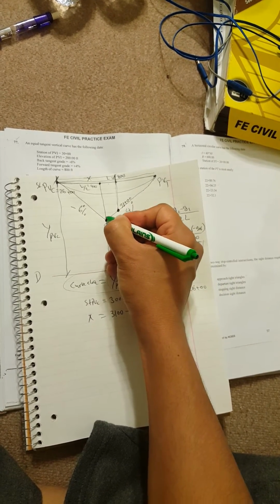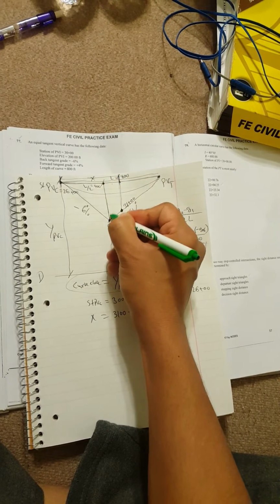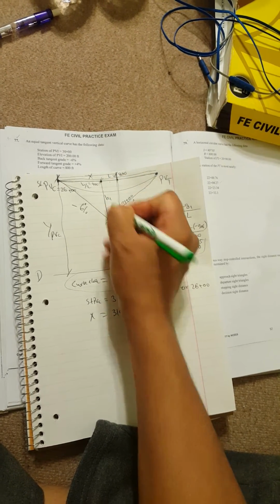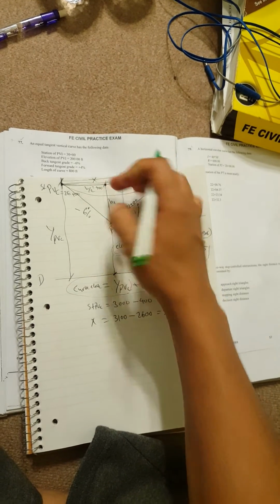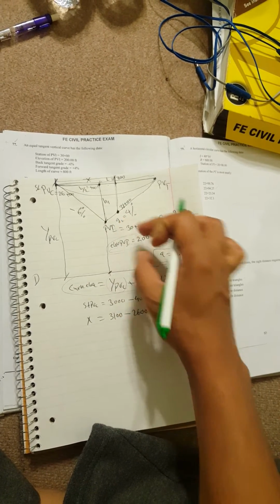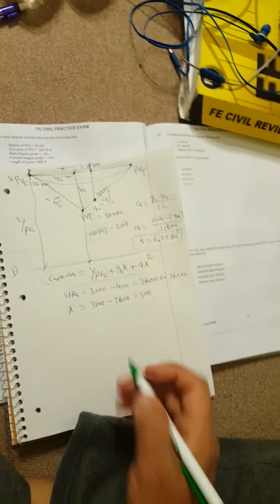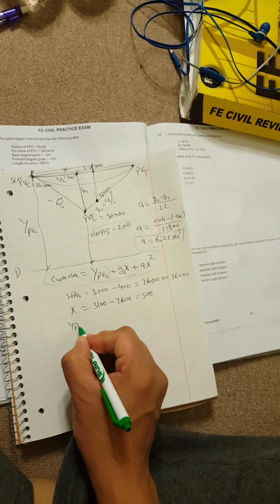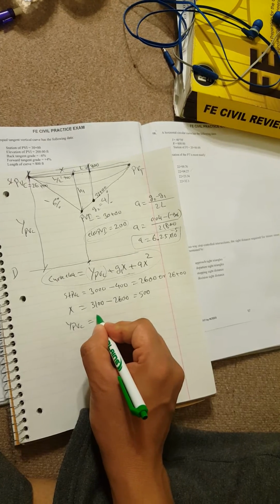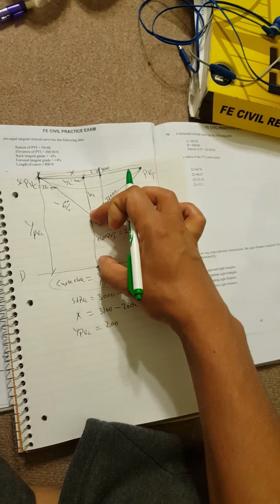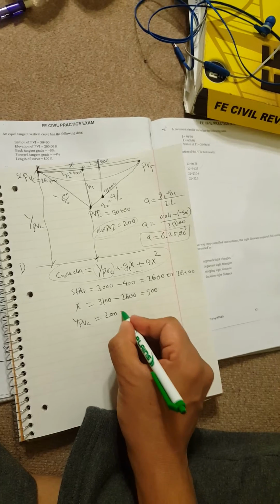So what else we need? We need only this vertical distance. Okay, we call that H1. If we find H1 and add it with 200, we will find the PVC. Okay, Y PVC is 200 plus H1.